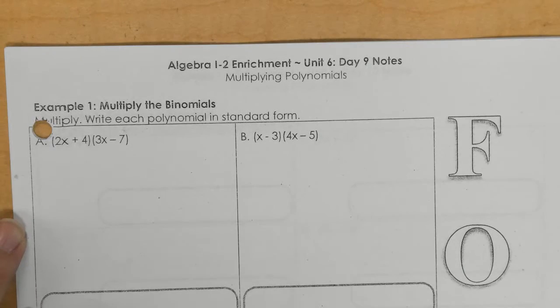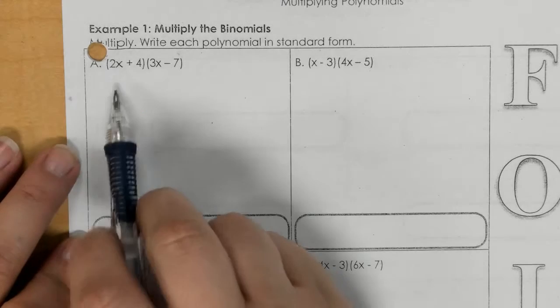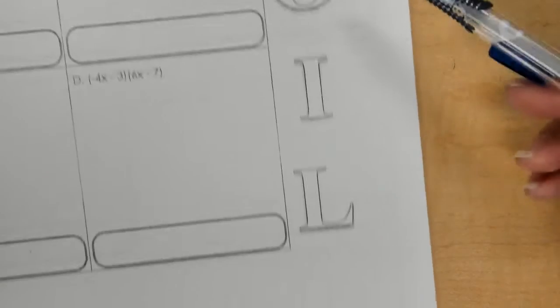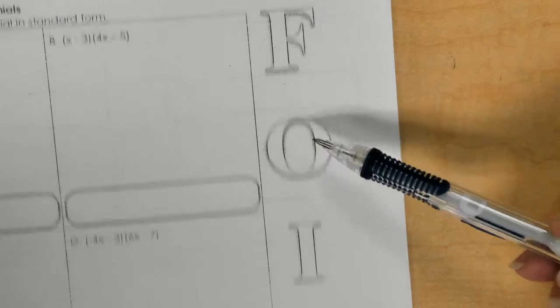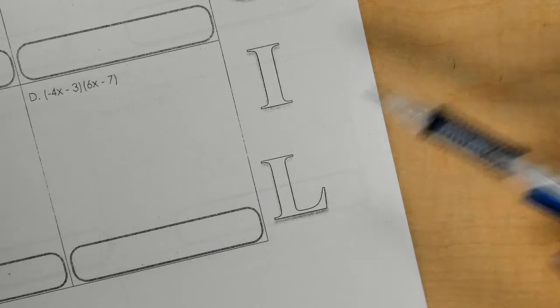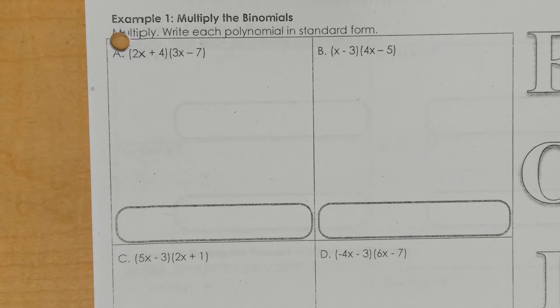For day 9 notes, we're multiplying polynomials again, but these are special. These are binomials times binomials, so 2 terms times 2 terms. I wrote this word FOIL to the side because it stands for first, outer, inner, last. And that is the order you multiply. So I'm going to show you 2 ways to do this, and you can pick which way you like.